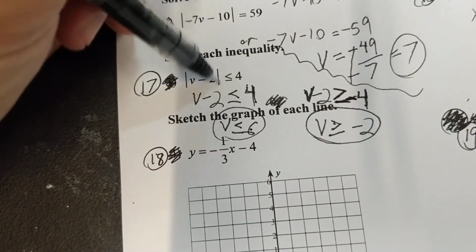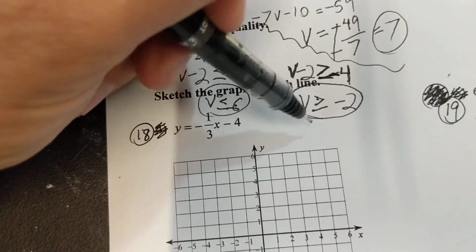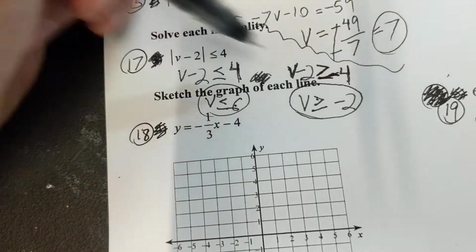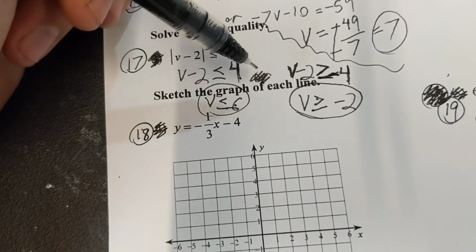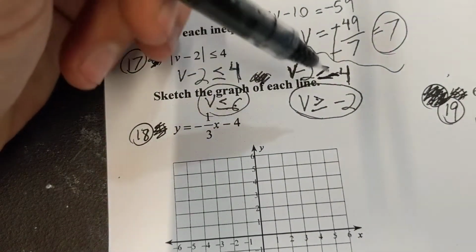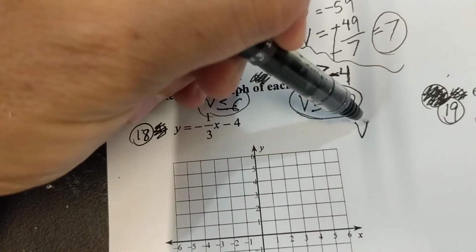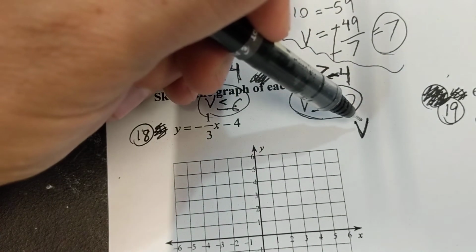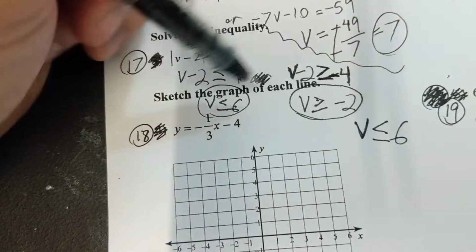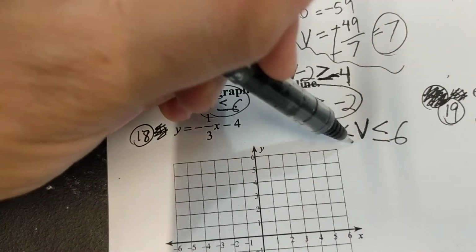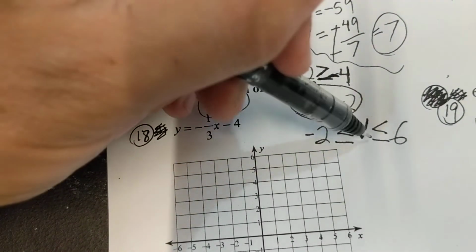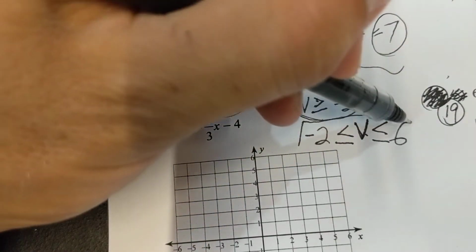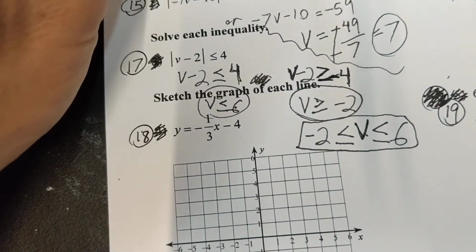And so with this kind, when you start out with a less than on the absolute value, it's more like an "and" situation. We get to say, well, our v values are stuck between the two. And so we can say v is less than or equal to 6, like we were saying in the first place, but it's also bigger than or equal to negative 2, and so we sandwich it between them. It's between negative 2 and positive 6 on the number line.